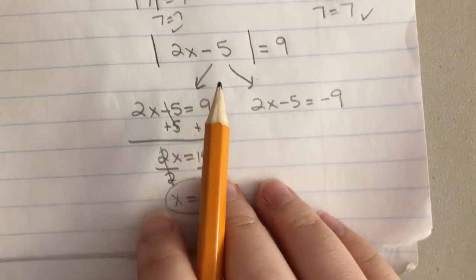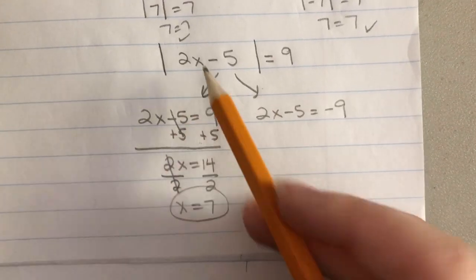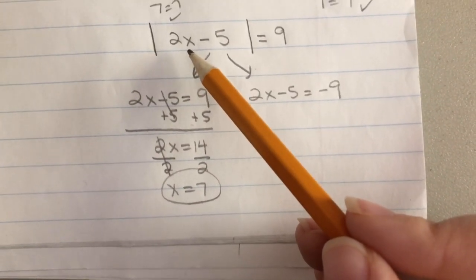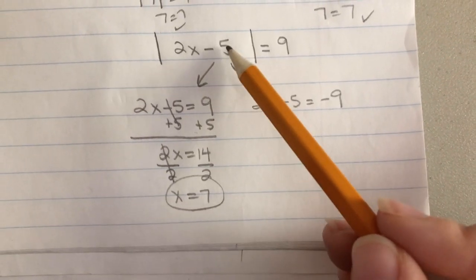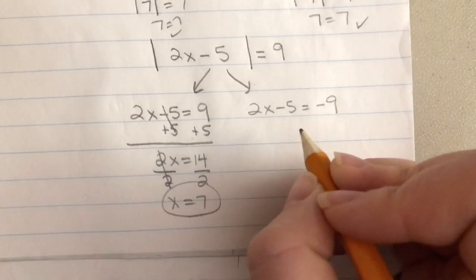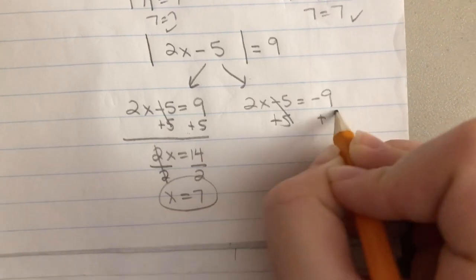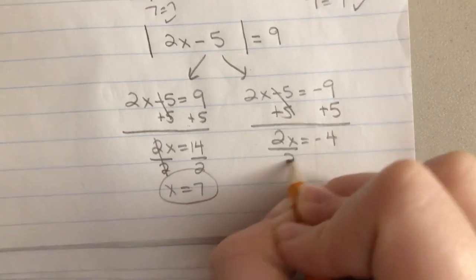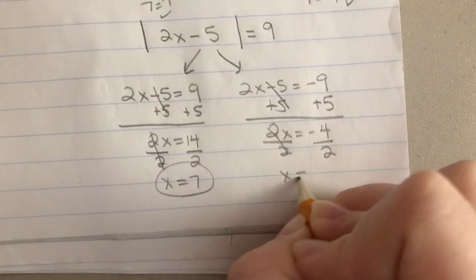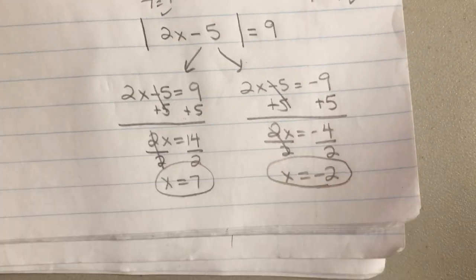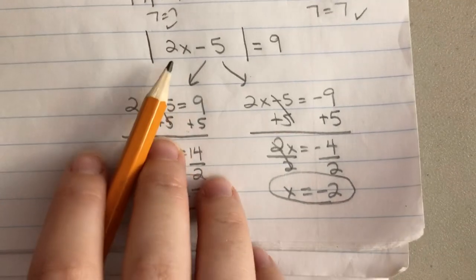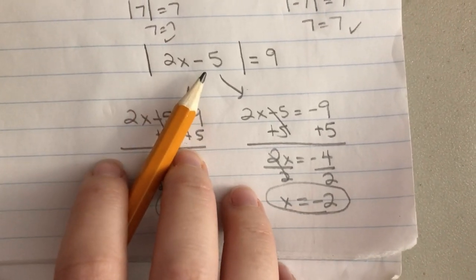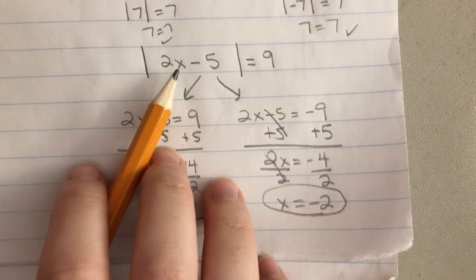If I wanted to do a quick check, even just talking it through, 2 times 7 would have given me 14, and then 14 minus 5 is 9, and the absolute value of 9 would be 9. And then for this one, I'm adding 5 to each side of the equation. I'm getting 2x equals -4, so I get x equals -2. If I went through that one, 2 times -2 is -4, and then -4 minus 5 is -9. And then the absolute value of -9 is 9.